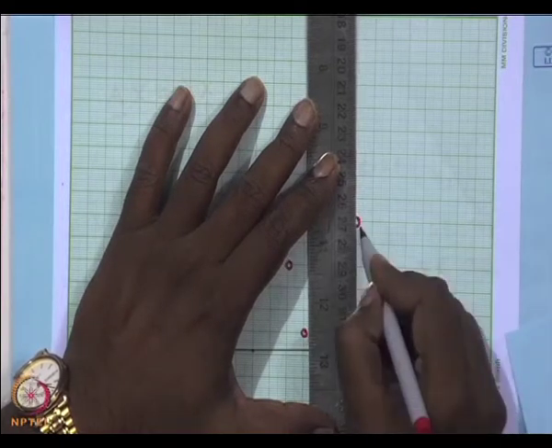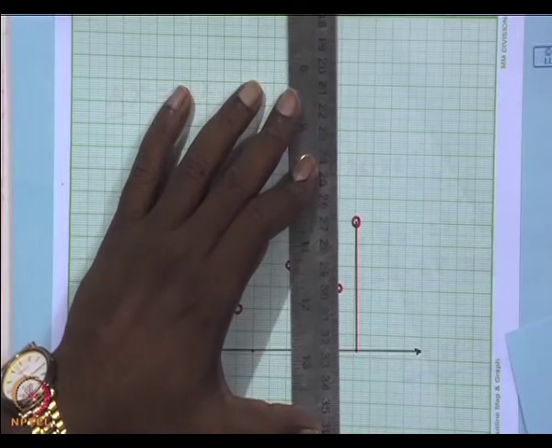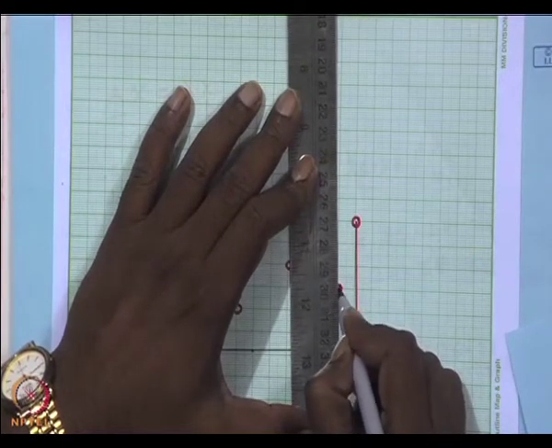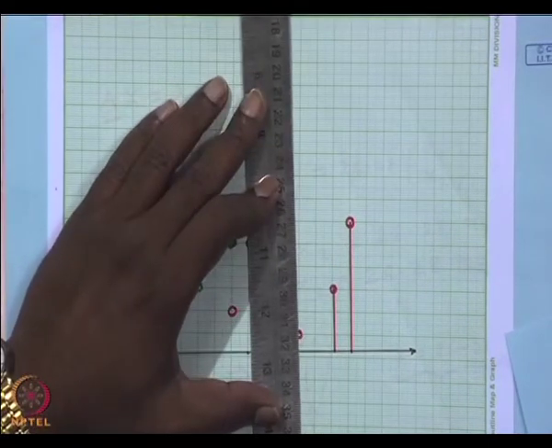This feature vector will be projected here, this feature vector will be projected here, this feature vector will be projected here.